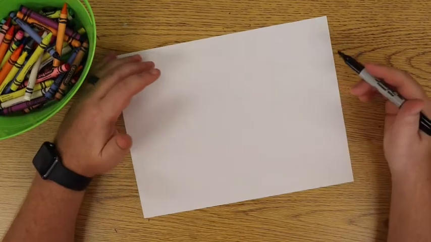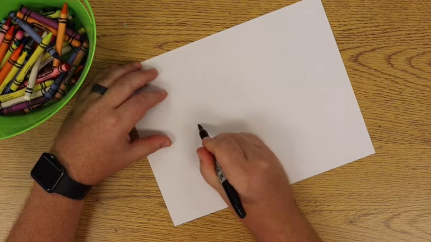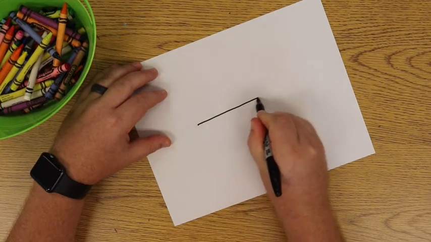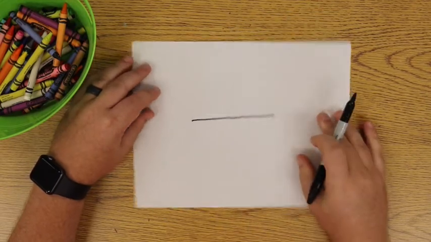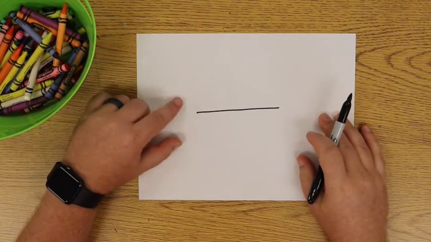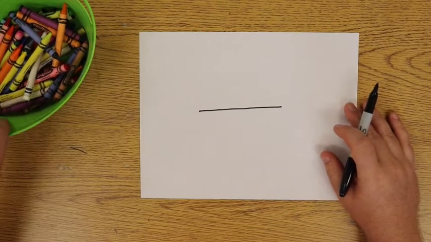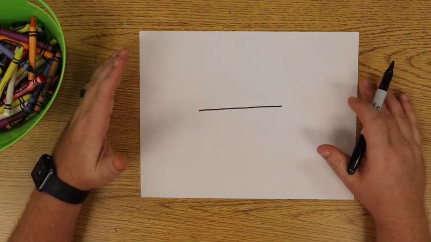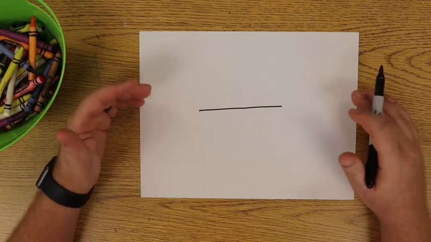So what is a line? Well, a line is just basically a dot that goes somewhere. And you can see the path that that dot took. You can see how that dot got from where it started to where it ends. All kinds of lines can go in all kinds of different directions, and it doesn't make them anything different.